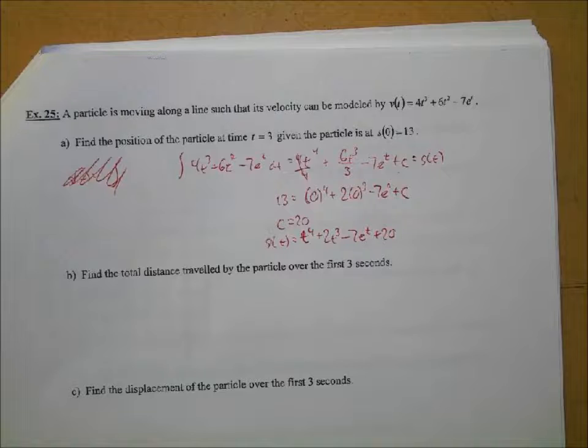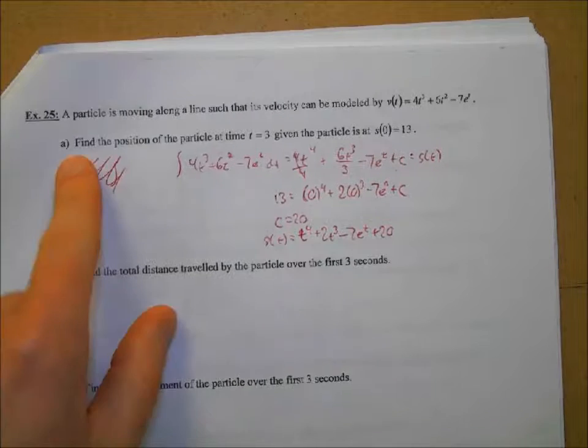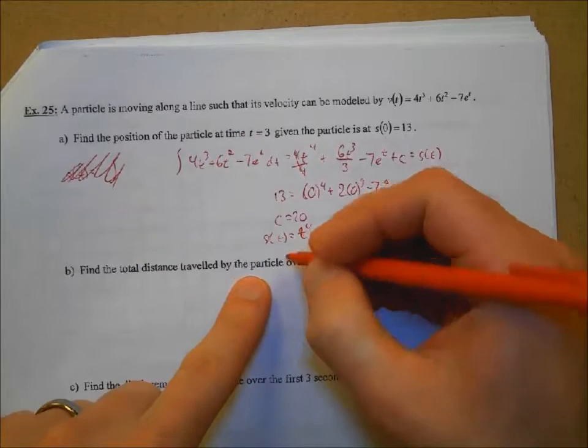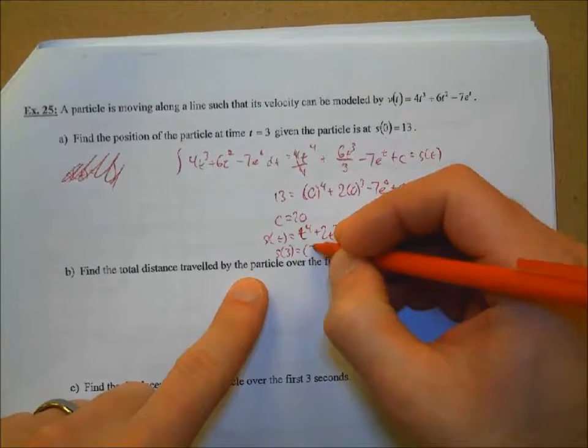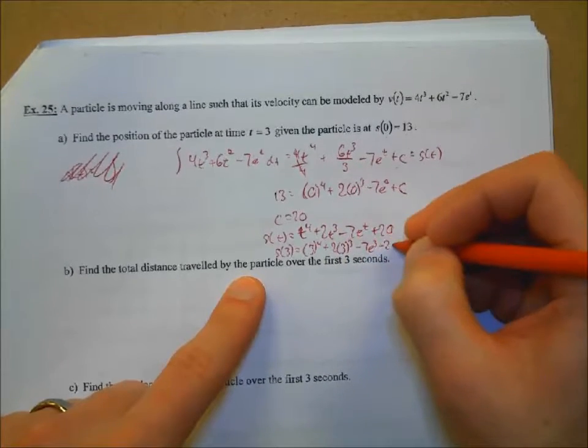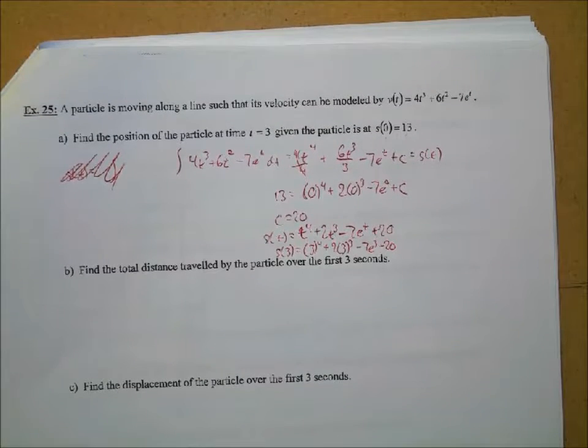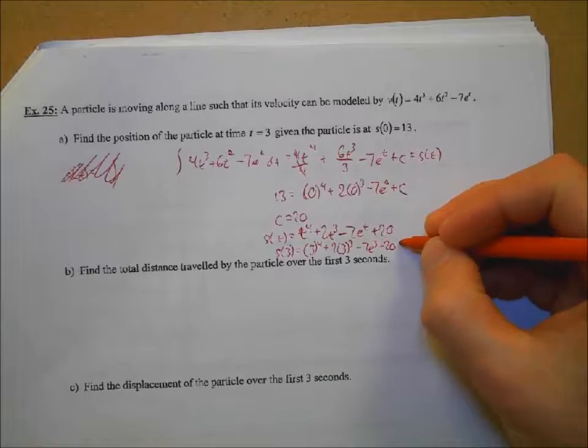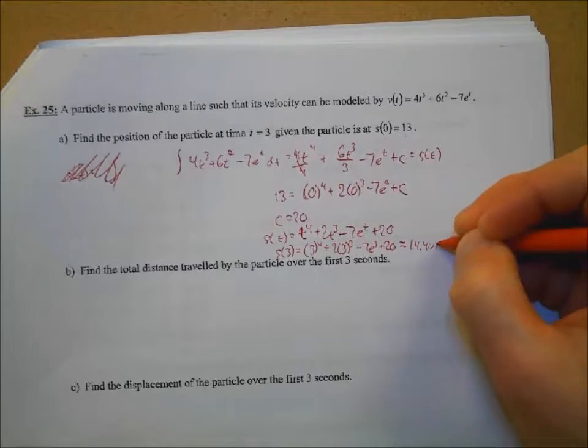Okay, what are we supposed to do now? Plug in 3, right? The ultimate question here: find the position of the particle at time t equals 3. So s of 3 equals 3 to the 4th plus 2 times 3 cubed minus 7e to the 3 plus 20. You can leave it like that, because it's just arithmetic. I'll get the decimal here for you in just a sec. And the decimal is about 14.401.